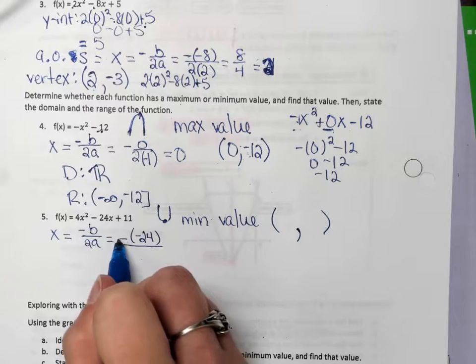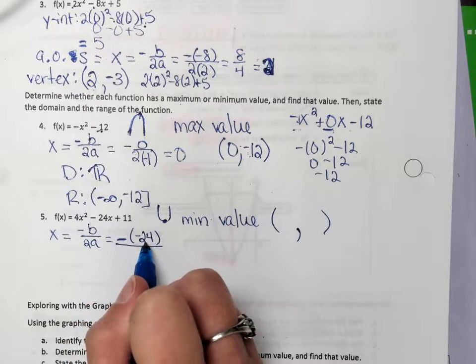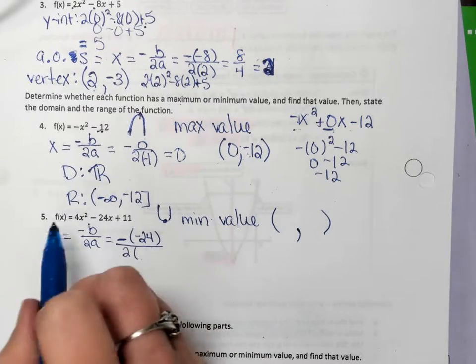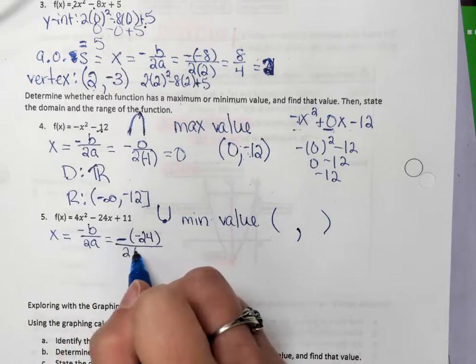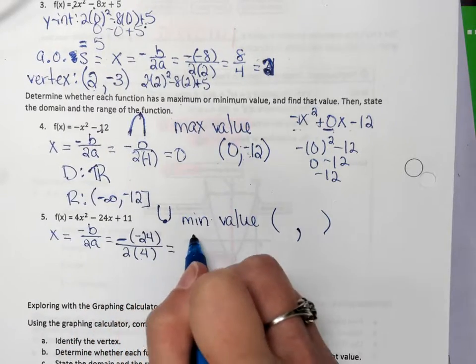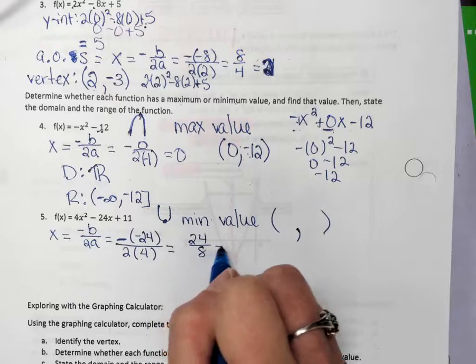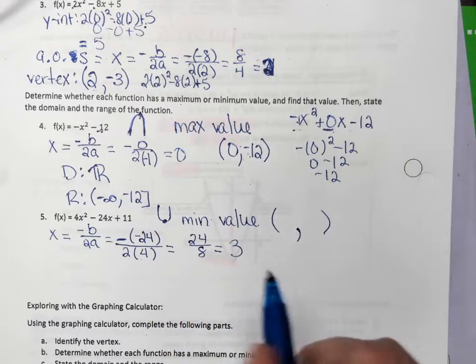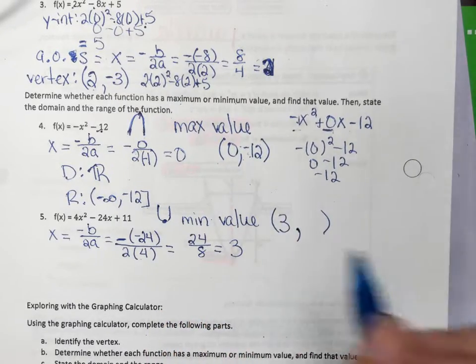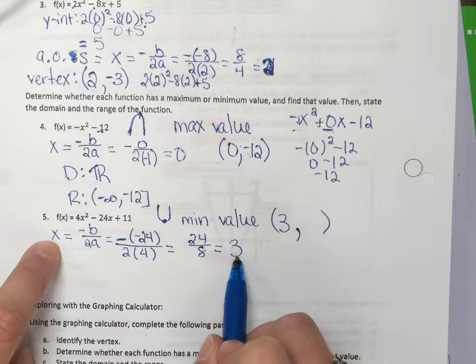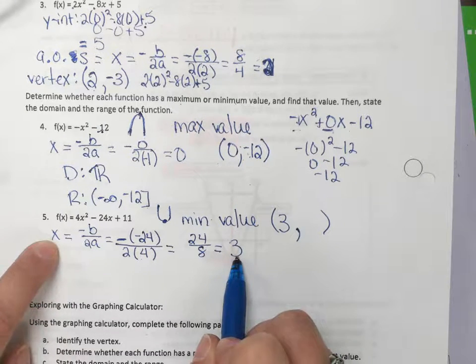The negative is in the formula. Then you put your B. All right. Then 2 times A is 2 times 4. So that's positive 24 over 8, which is 3. So 3 is your X value. How did I know it was my X value? Oh, because it's X equals in my formula, right?